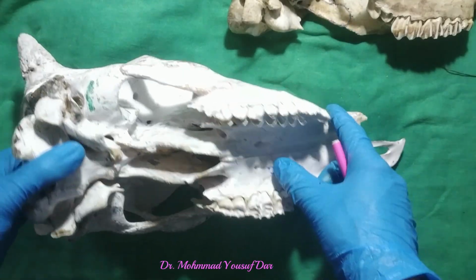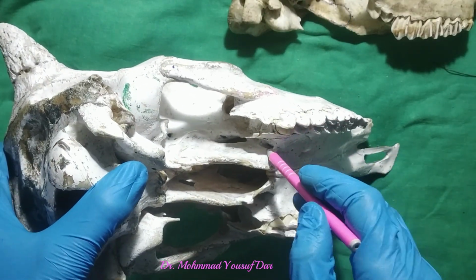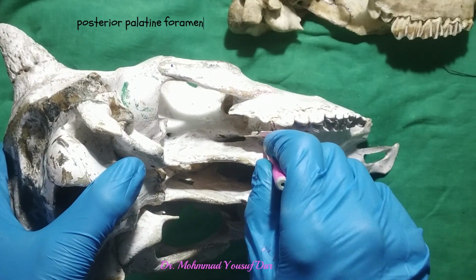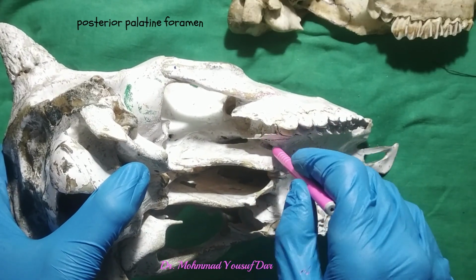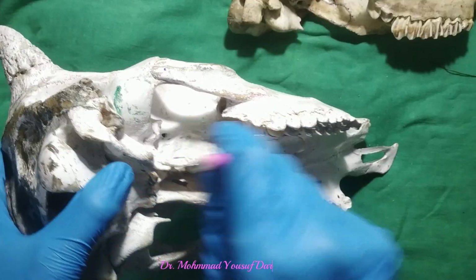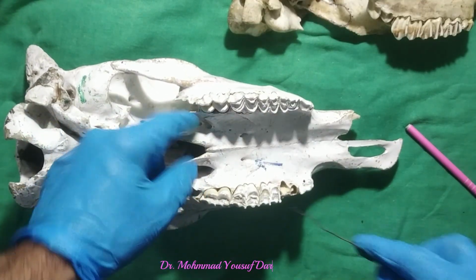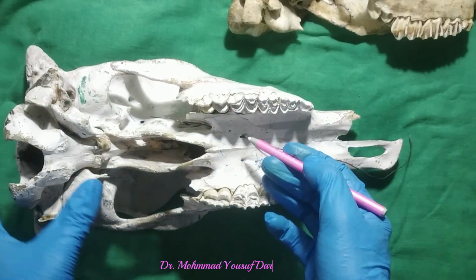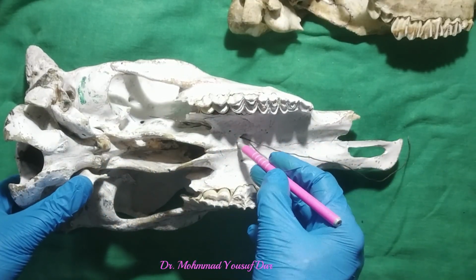ठीक है. Then there is another foramen that is known as the posterior palatine foramen. यहाँ से palatine artery and nerve pass होते हैं. This is the posterior palatine foramen. This one. This is the anterior palatine foramen here.